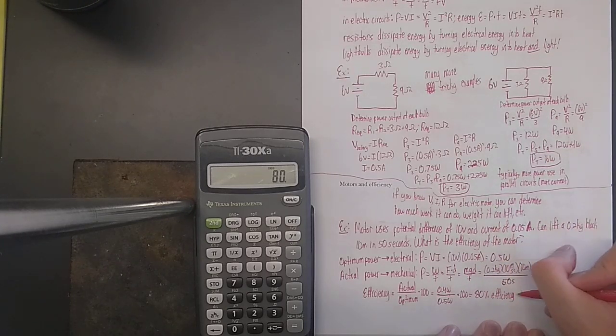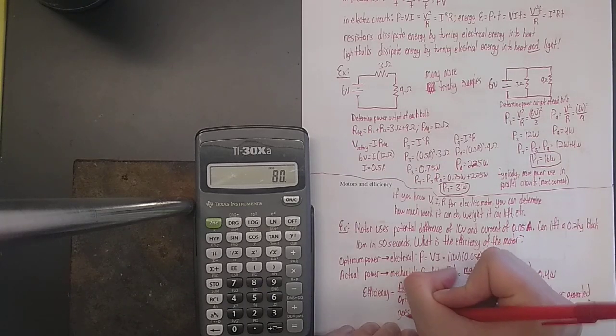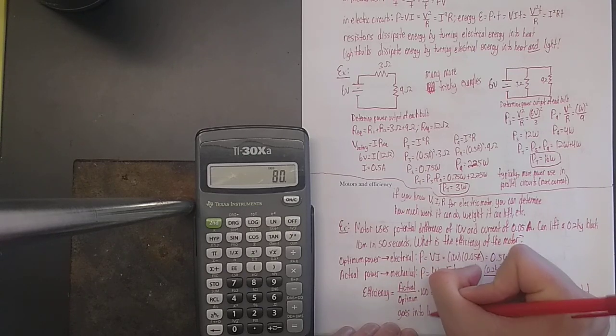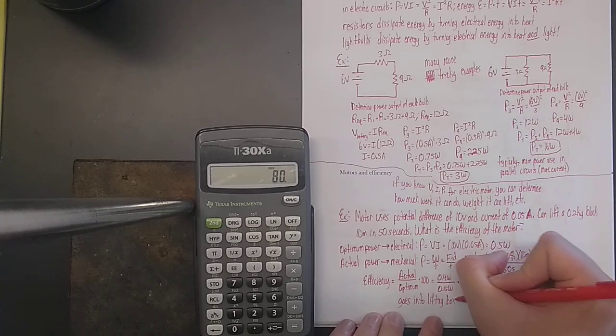What this means is that 80% of the power generated goes into lifting the block.